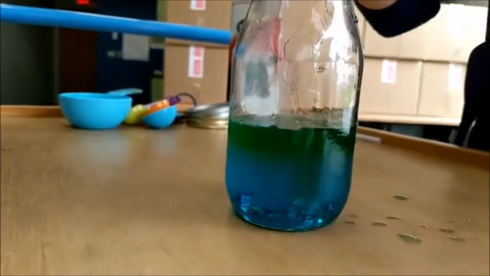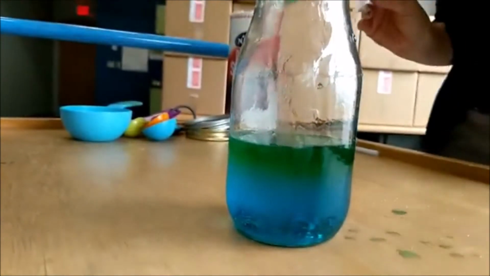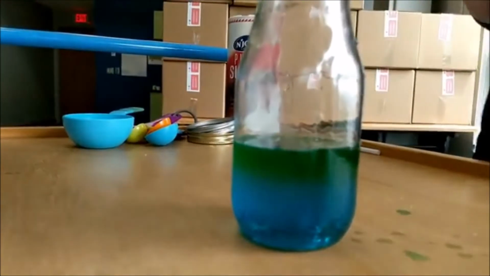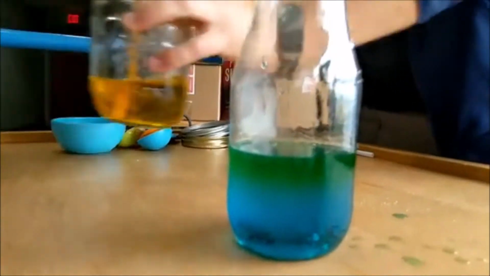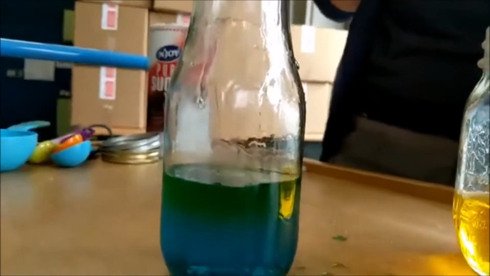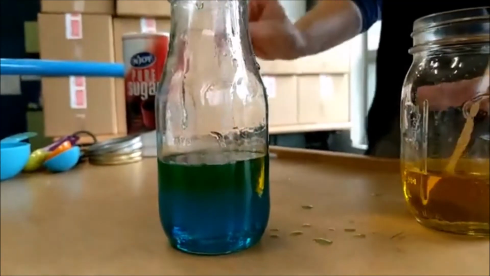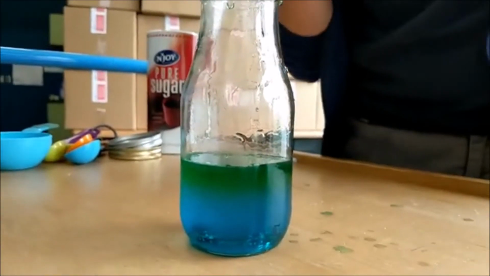I think that's a good amount of green. Think that's good? Yeah. Oh yeah, cool. All right, I think we're getting the hang of it. I think we can start going faster. So now, onto the yellow. So this was the 4 tablespoons of sugar.